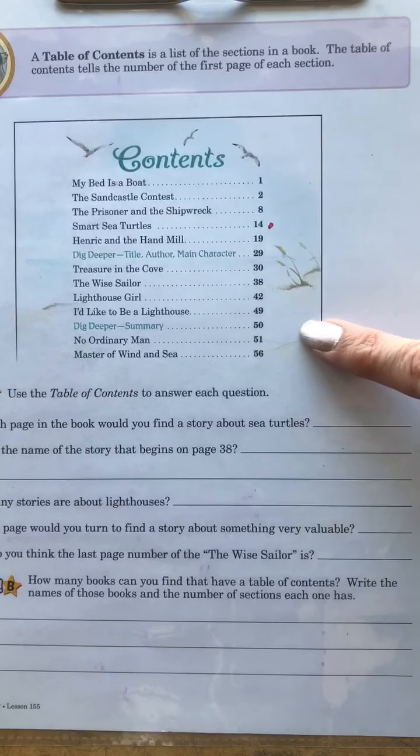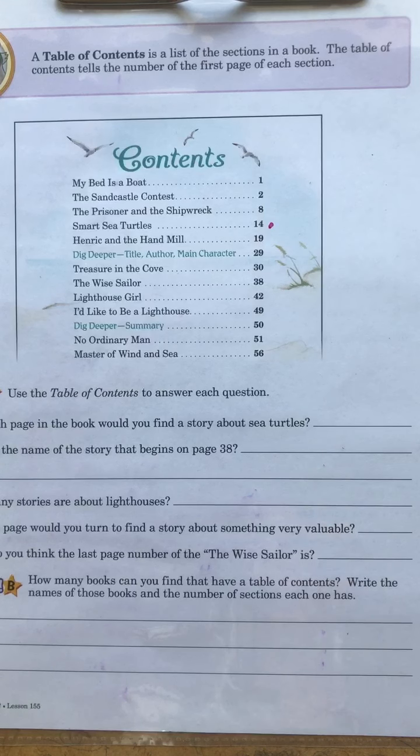Here they've given us a list of short stories. So this is a table of contents from a book, and they want us to get some practice using it by asking us some questions. So let's get started. Number 1 asks, on which page in the book would you find a story about sea turtles? So you're going to look through the list of stories and see if you find one that talks about sea turtles.